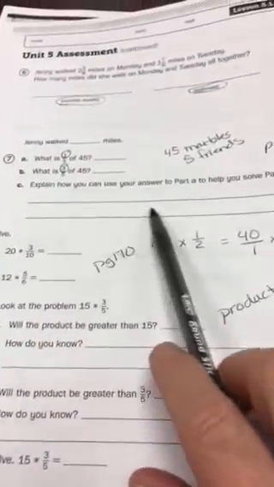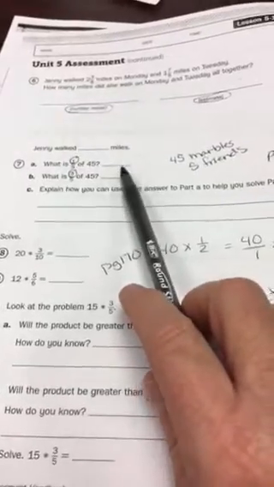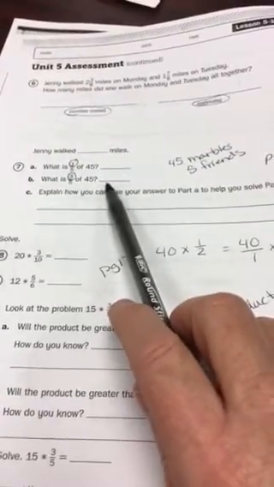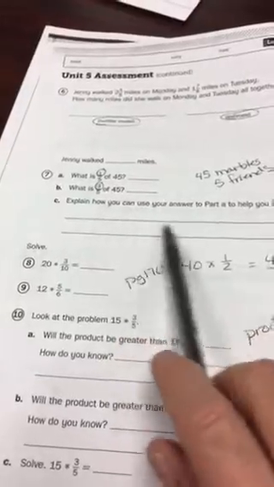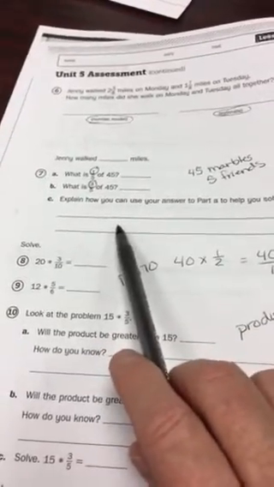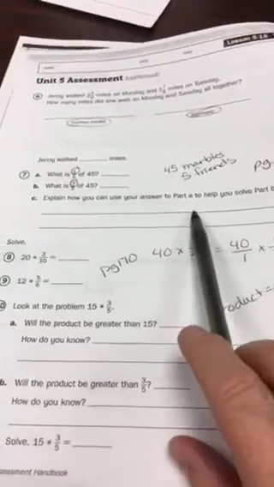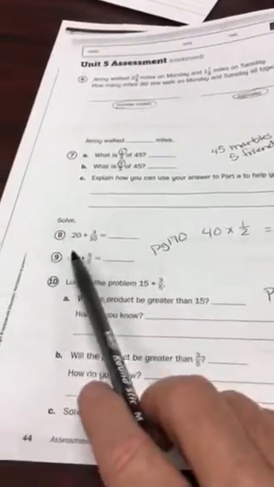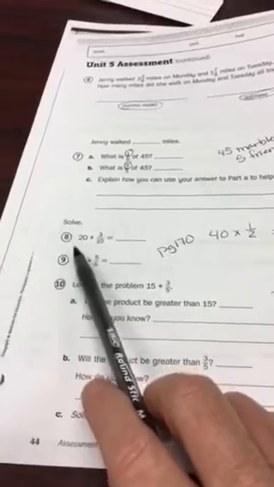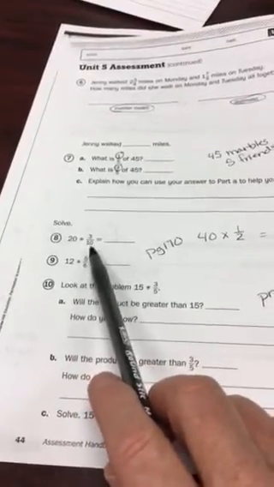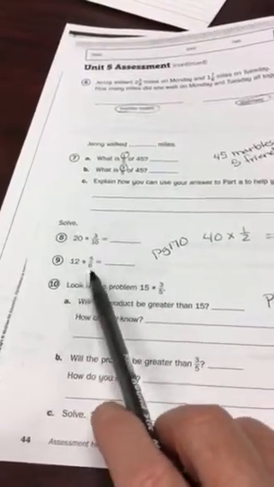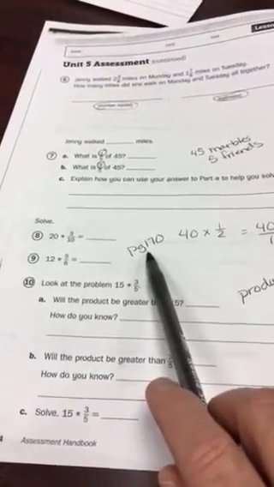And again, explain how knowing 1/5 of 45 helps you to get 3/5 of 45. Just use your words. And if you need help with dictation and have somebody write down your thinking, just ask. Ask when you have questions. Number 8: 20 times 3/10 and 12 times 5/6. We did problems like this on page 170.